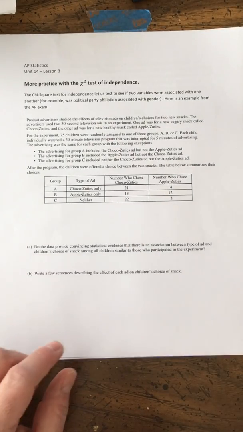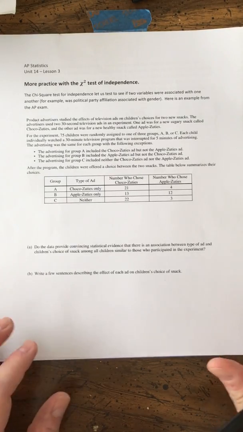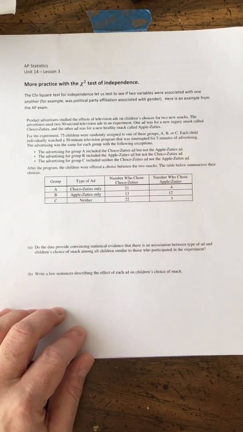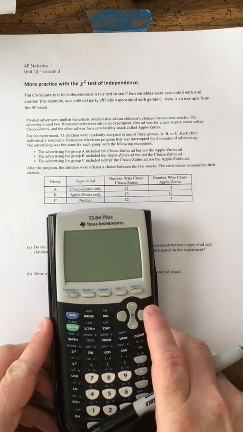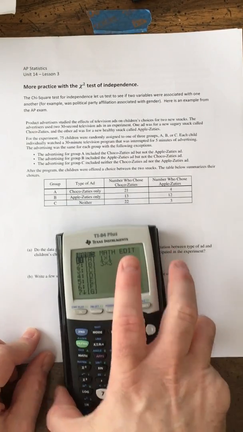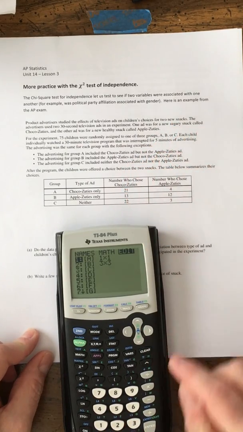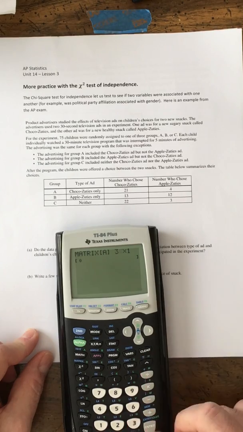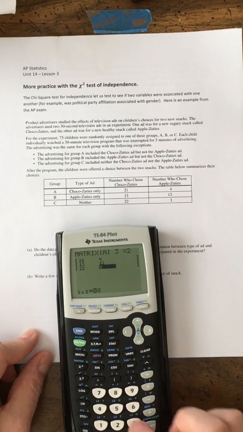So we're going to have to make our expected value matrix. Again, we also have to check that it was a random sample, but this was actually an experiment involving children separated into groups. So let's go back and recall how to put this data into our calculator. We're going to go to the matrix, and you go to edit. This matrix is 3 rows by 2 columns, so it should be a 3 by 2, in which we put in all the numbers: 21, 4, 13, 12, 22, 3.